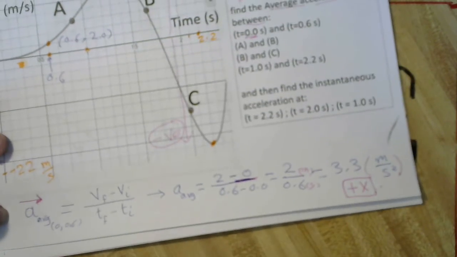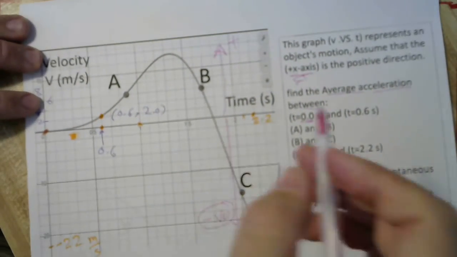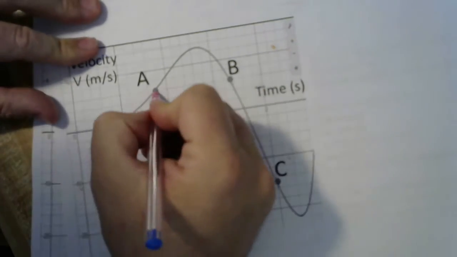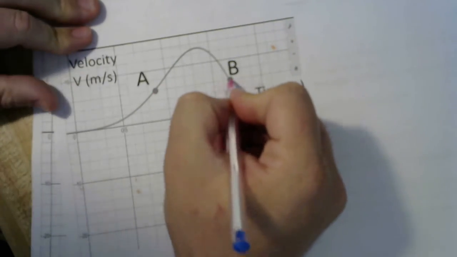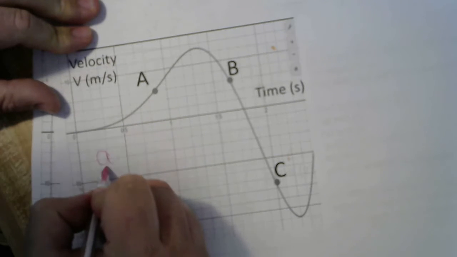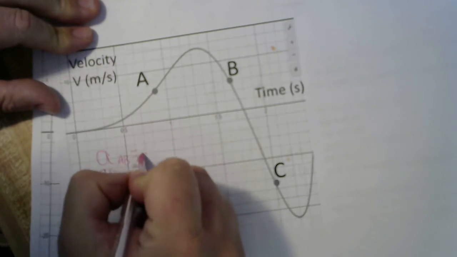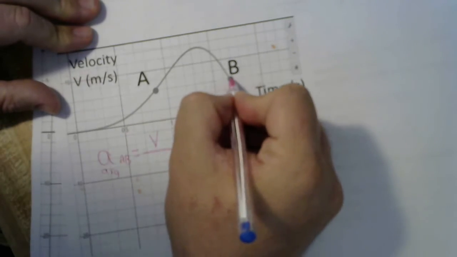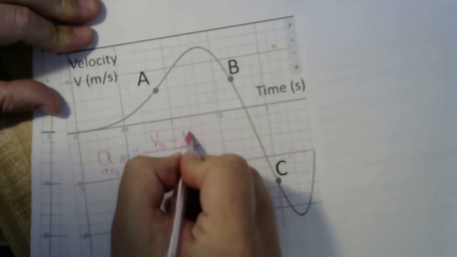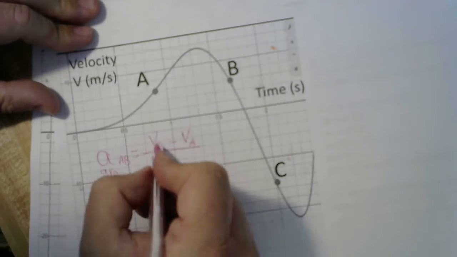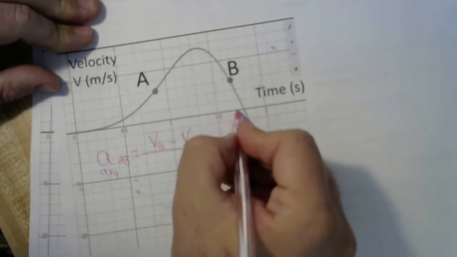Okay, I can also compute the acceleration between A and B. So the average acceleration between A and B is equal to V at B minus V at A, which is the difference in velocities, over the change in time.